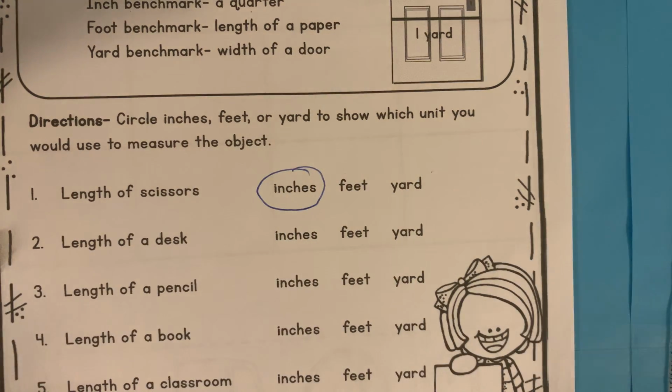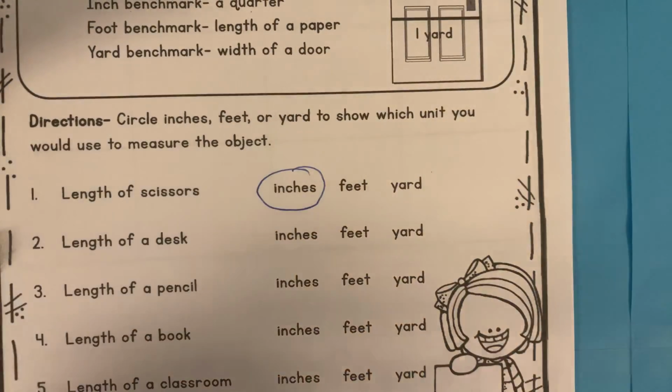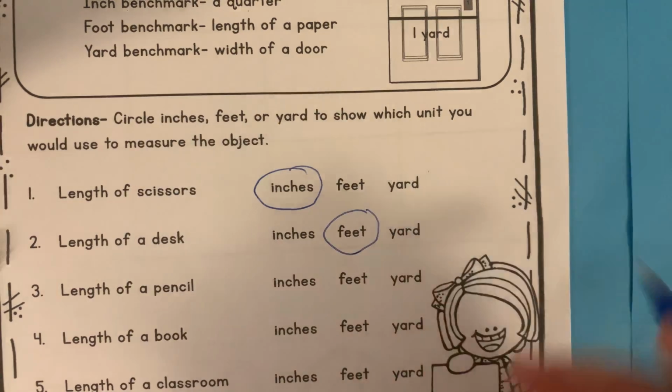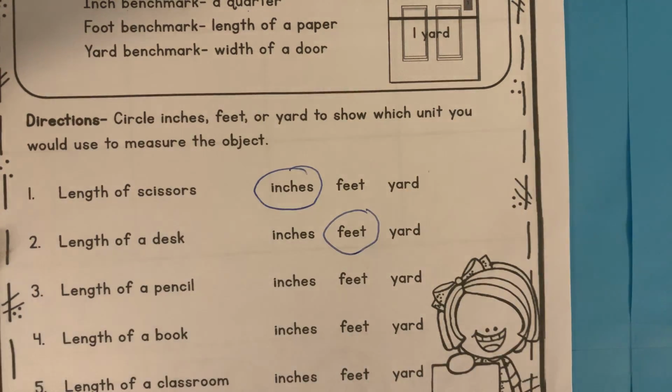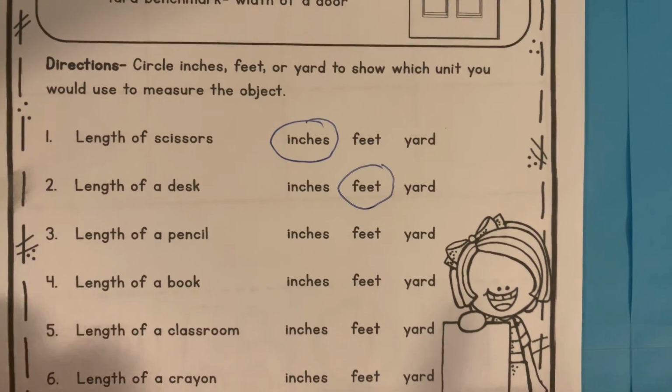The length of a desk. So a desk, you could measure it in inches, but it would take a lot of inches and you'd have to replace the ruler over and over again, lots of times. But the length of a desk, if you're just using a ruler and you'd only need to use it like 2 or 3 times, feet makes sense. Some desks are about a yard long, but yards you usually save for things that are a lot longer.